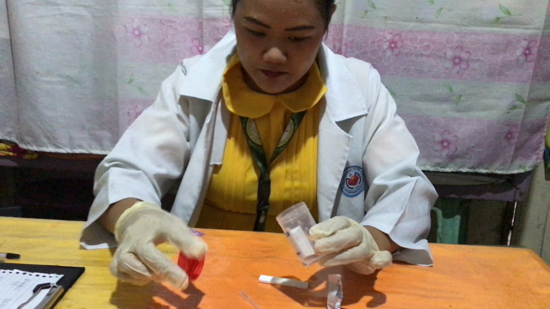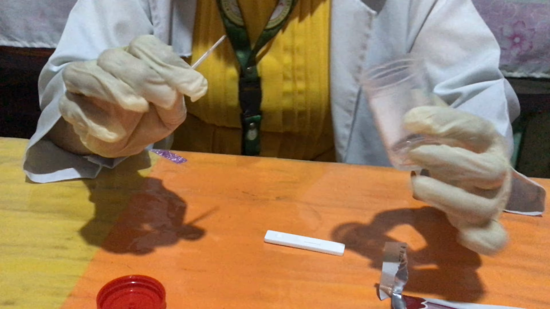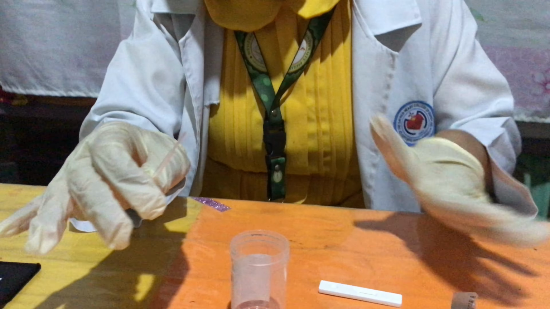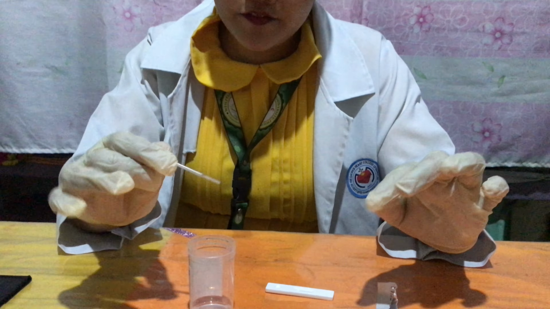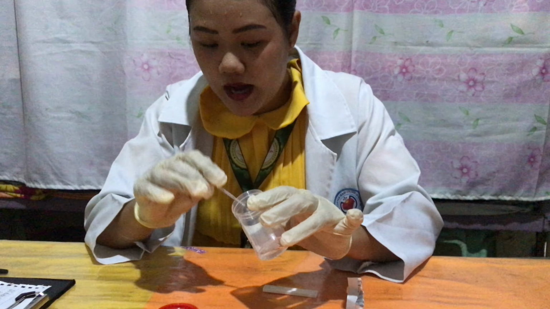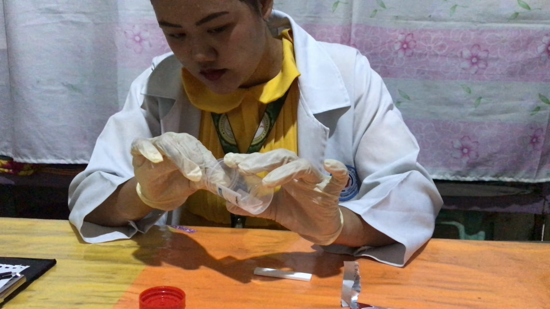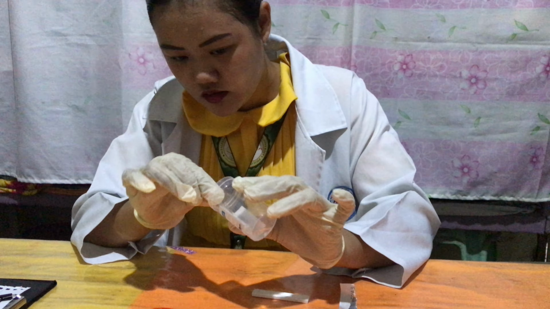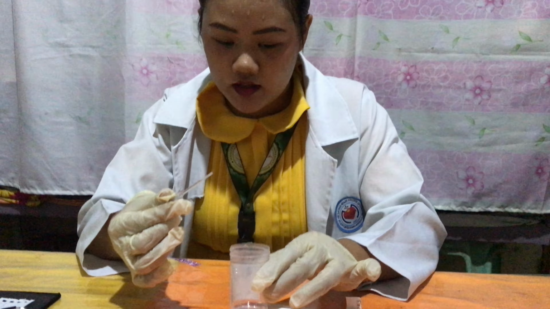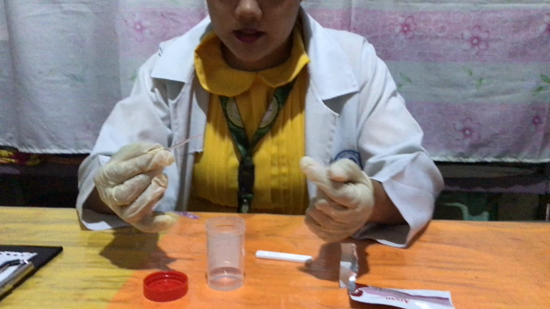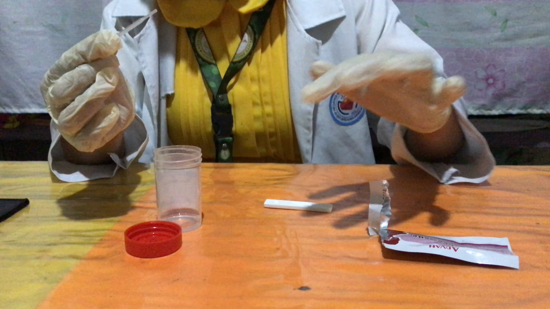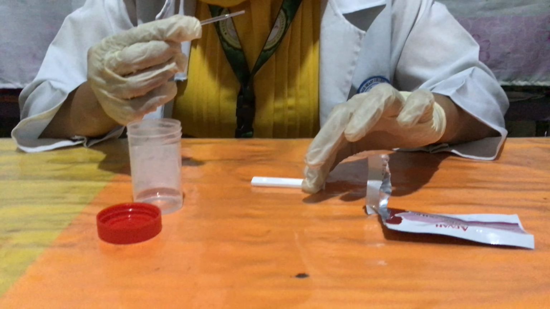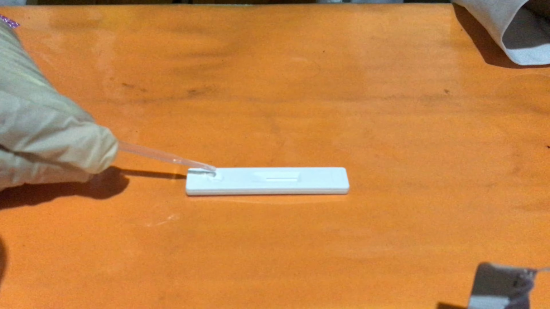We have here the specimen and the urine. After we open the tester kit and put it on the examination table, we will have to, using the dropper, aspirate some urine, just like that, from the sterile specimen container, and then put it on the indicator area.